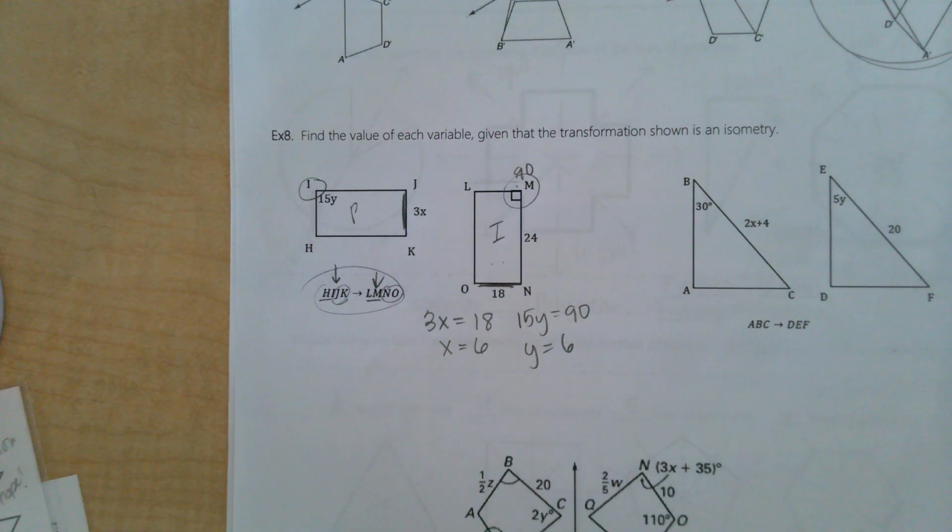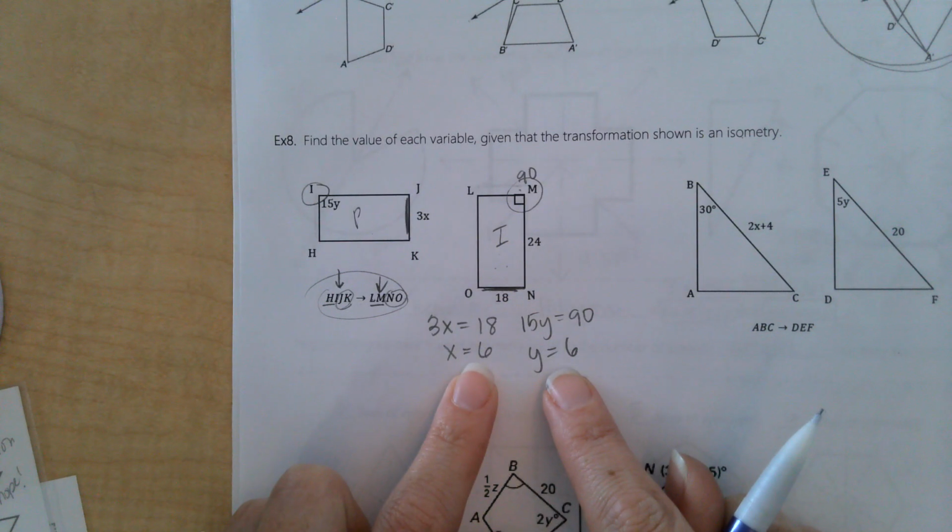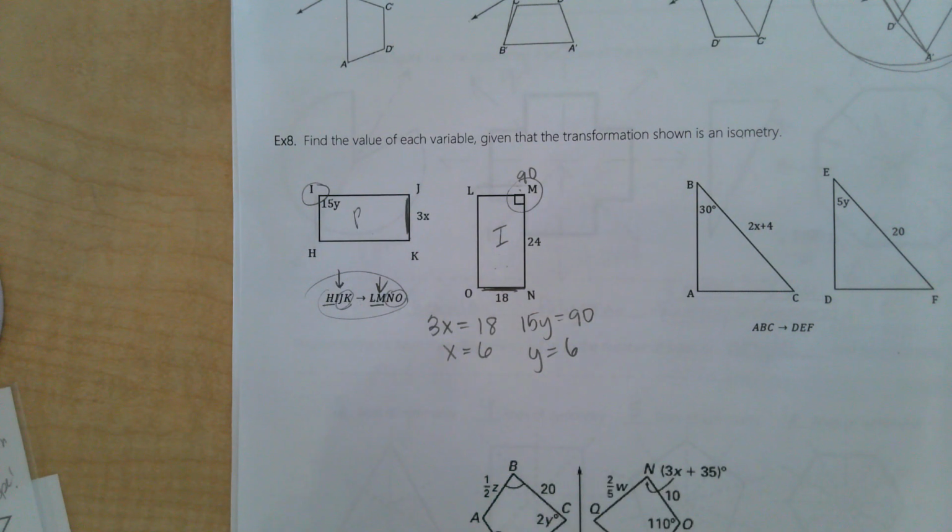What questions do you have? Yes, cool. Aren't you not supposed to make two different variables the same number? No, if they're different variables, they are usually different numbers. Well, in this one, they're both 6. That's okay. They can be. They just happen to be. They not always are, but they can be. Does that make sense? Yeah.